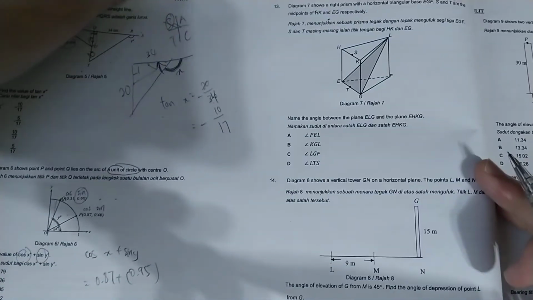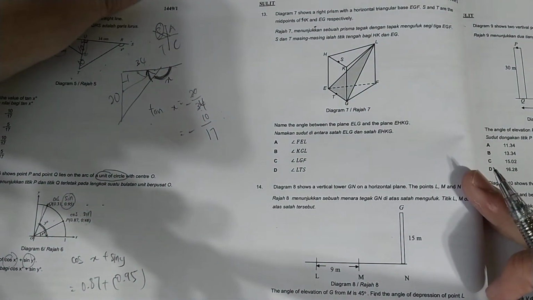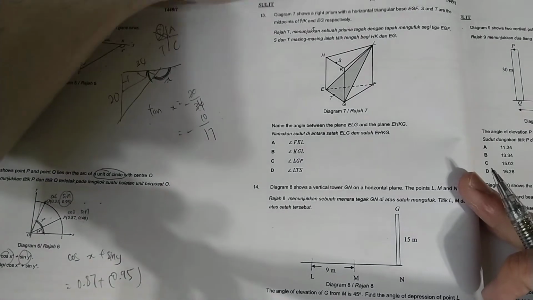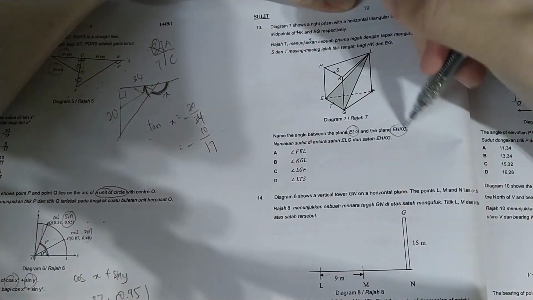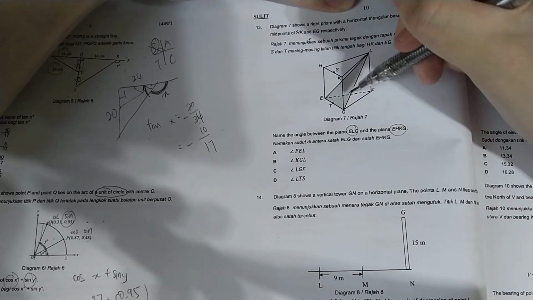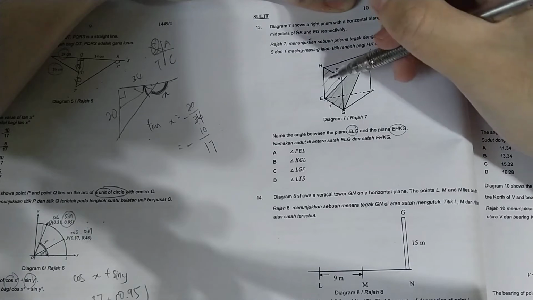Right? Okay, number 13. Diagram 7 shows a right prism with a horizontal triangle base EGF. S and T are midpoints of HK and EG. Name the angle between ELG and EHKG. Actually, you can just do it already. ELG is the triangle here. EHKG is this part here. So you know this is a plane and plane. And this is a rectangle, this is a triangle.